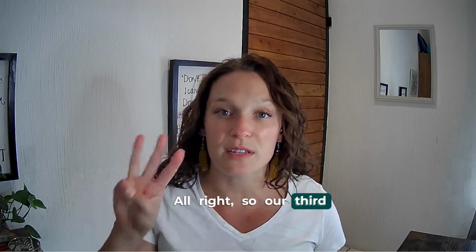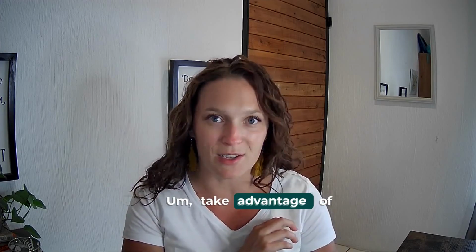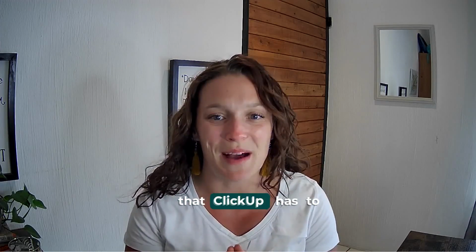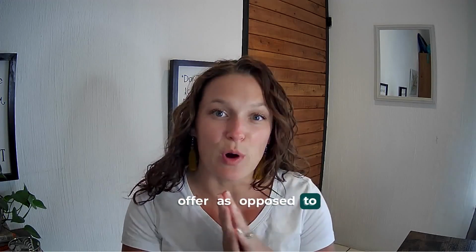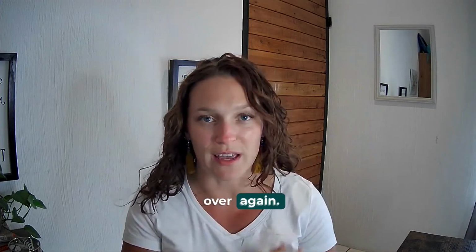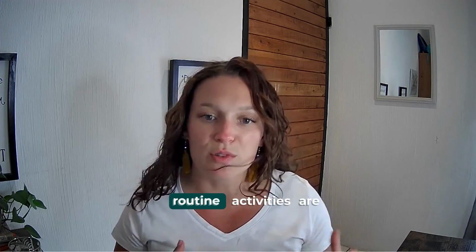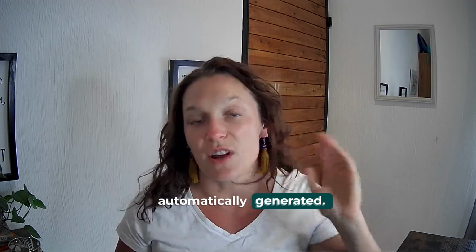All right, so our third tip is automating repetitive tasks. Take advantage of the automation features that ClickUp has to offer, as opposed to always doing things manually, especially the repetitive tasks that you know that you're going to do over and over again, following these processes. Set up those recurring tasks so that routine activities are automatically generated.